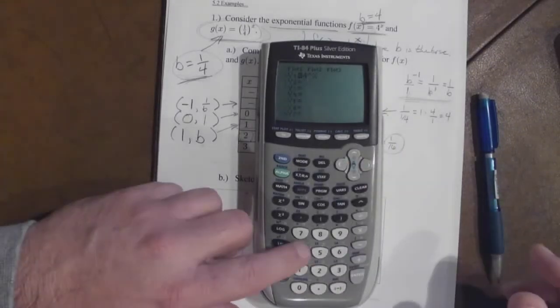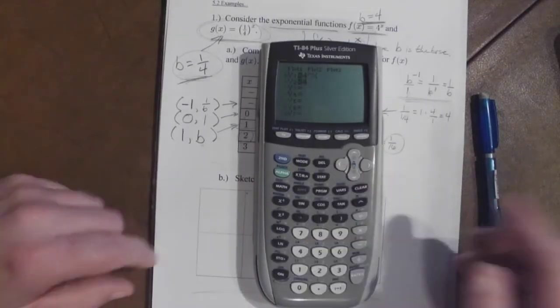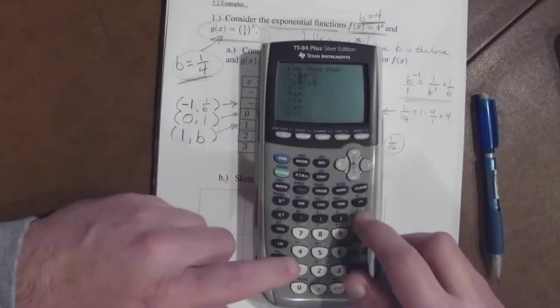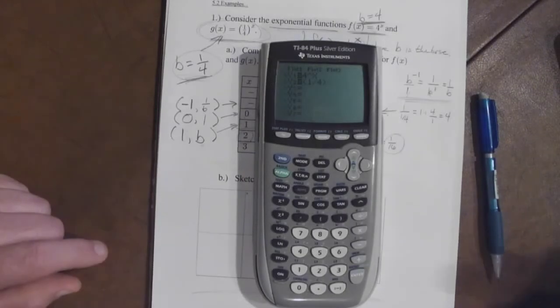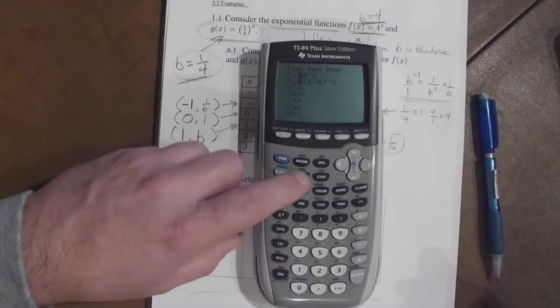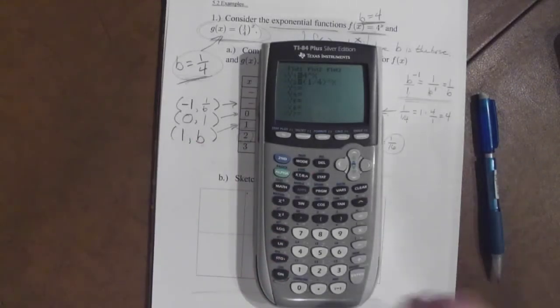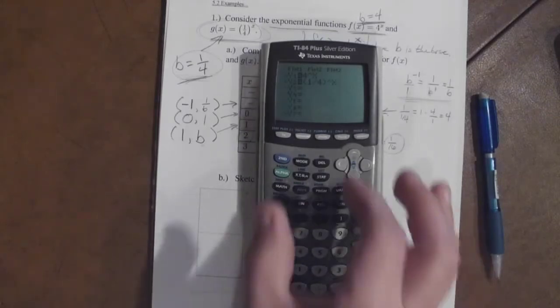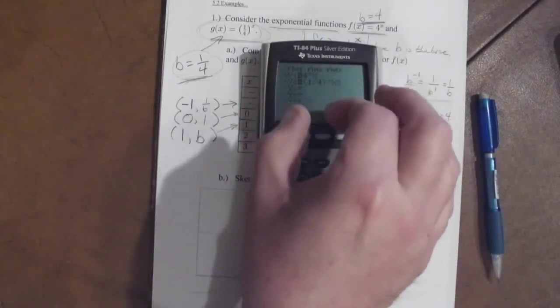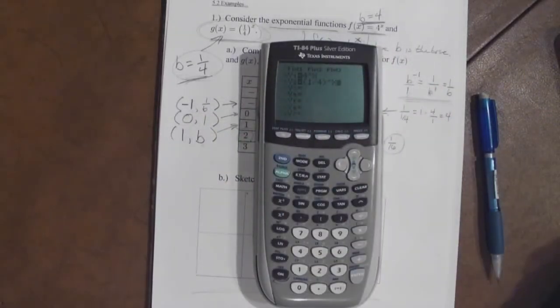If I was to look at 1/4 then, we could do 1 divided by 4 inside parentheses and raise that to the x power. That is 1/4, that base of 1/4 raised to the x power. And I do write it out this way to make sure that the calculator is recognizing that the entire base is the value of 1/4.